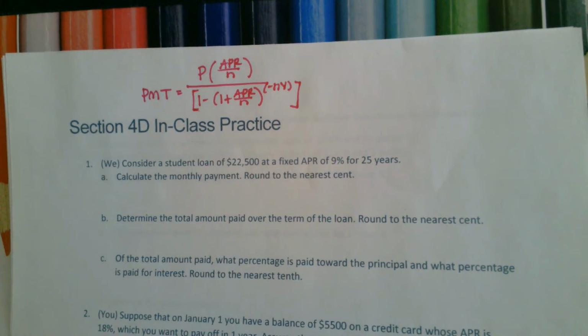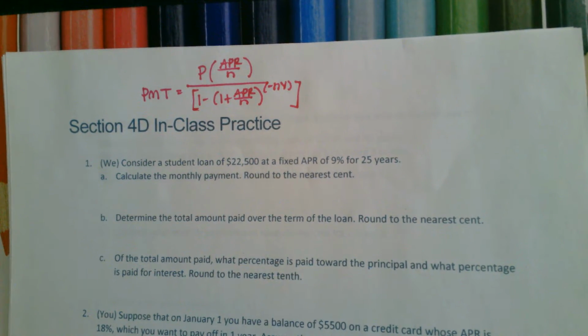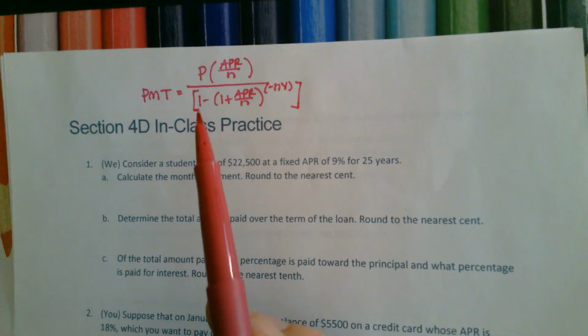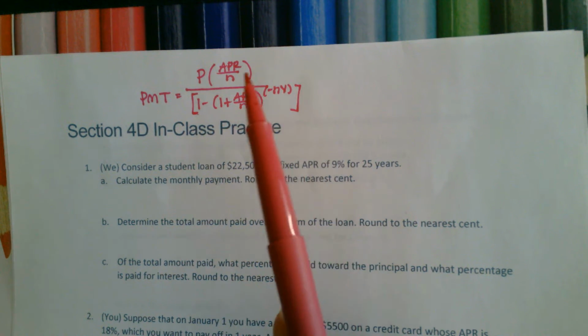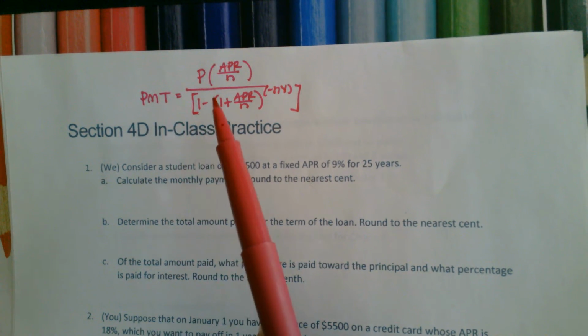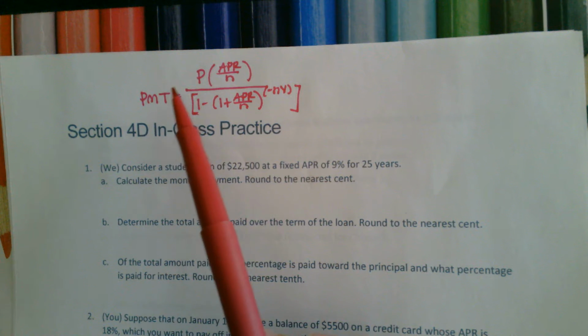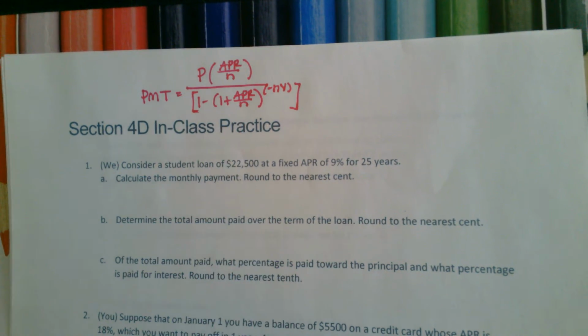Because remember, in savings, you are getting the interest, so the interest is a benefit to you. But in loans, you're paying interest, so it goes against you, it adds to what you're paying. So make sure you don't get those mixed up. This is just for loans. Now, a good thing about loans is that we're never having to go backwards like we did for savings. You're never going to be given a payment and have to find the principal. So that's a good thing.